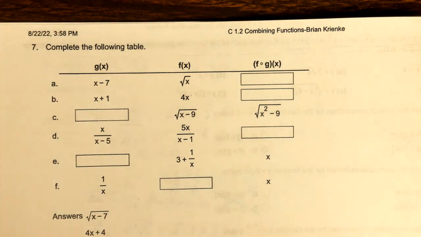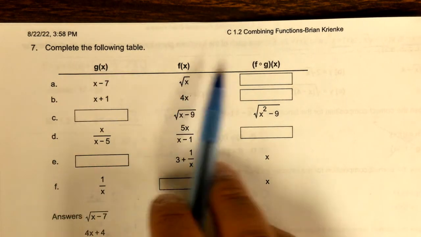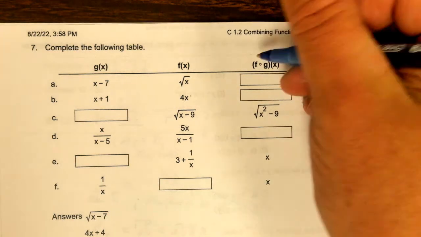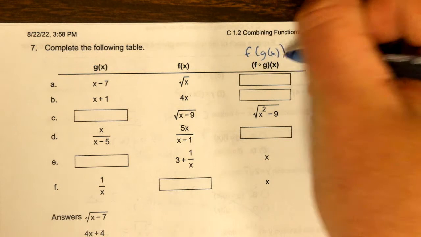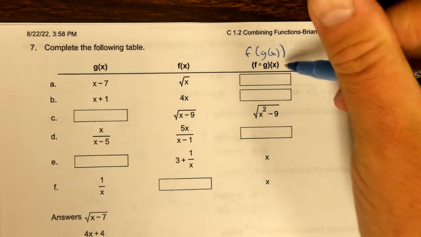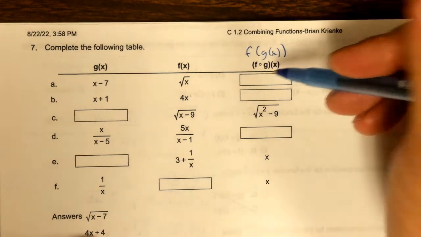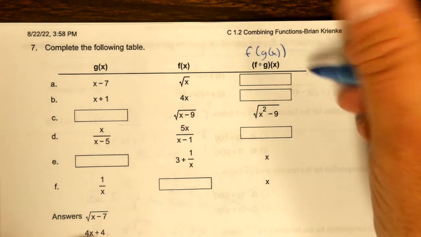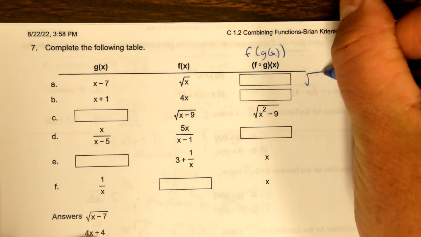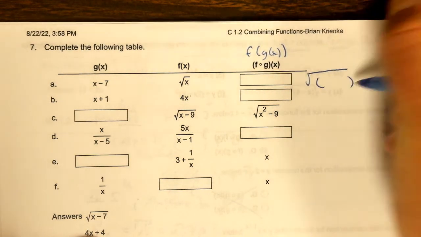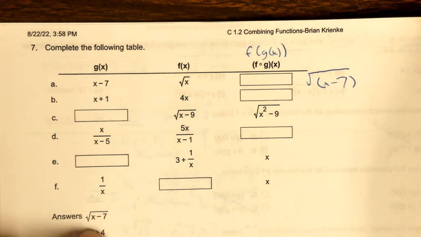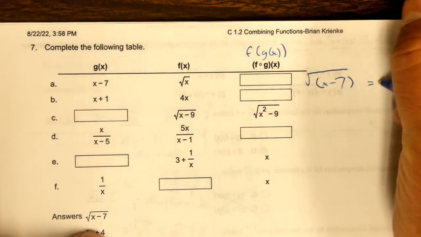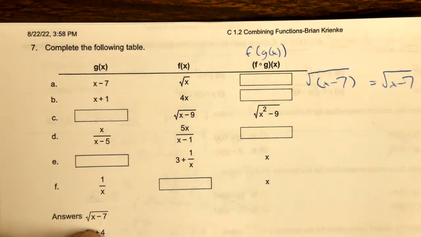Okay, now this one is sort of similar to it. You have g, then you have f, and then they have f circle g, which is the same thing as saying f of g of x. So f is on the outside, so we start writing the square root of x, and then we put x minus 7 in there. So they just simply have x minus 7 like that.